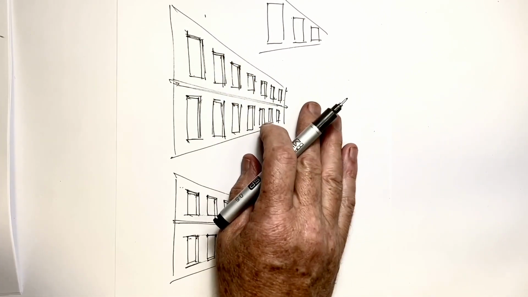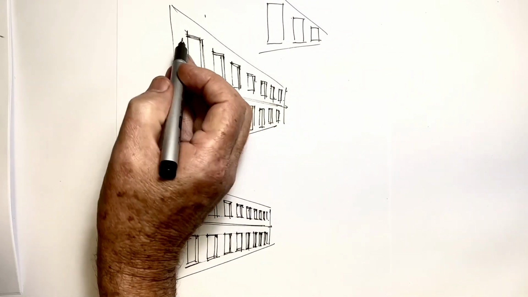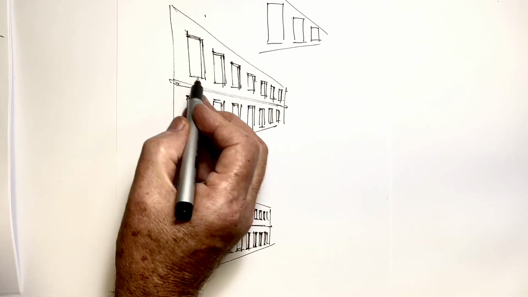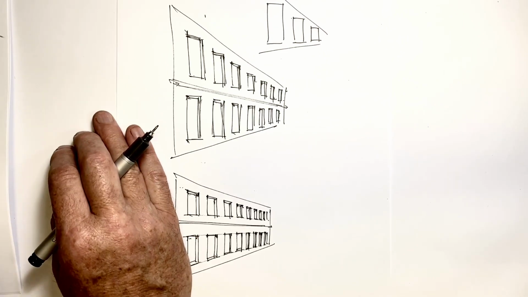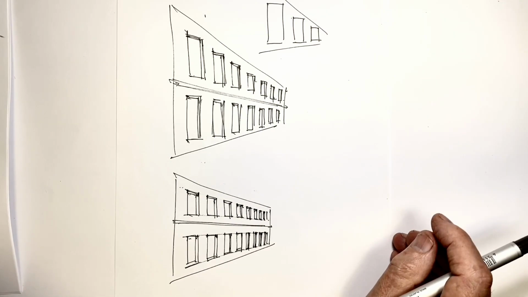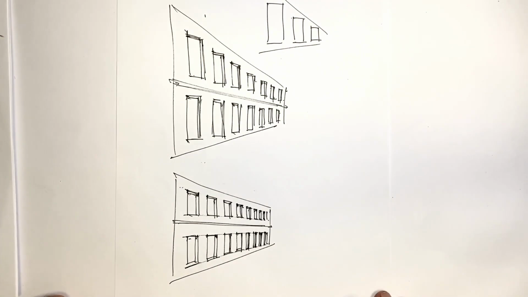And whenever I'm doing this sort of thing, I will always draw all the vertical lines in place first, and then I will draw the perspective lines all as almost one continuous line, just lifting the pen off for the gaps between the windows. And that ensures that we get a nice, smooth, perspective correct line along the top and the bottom of the windows. So let's have a look at this in real life.